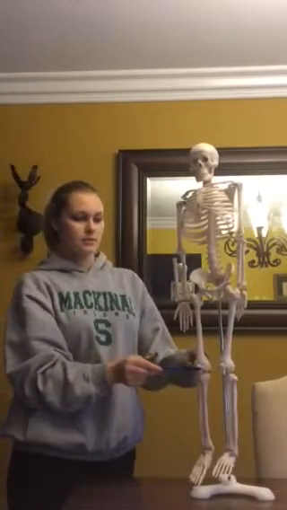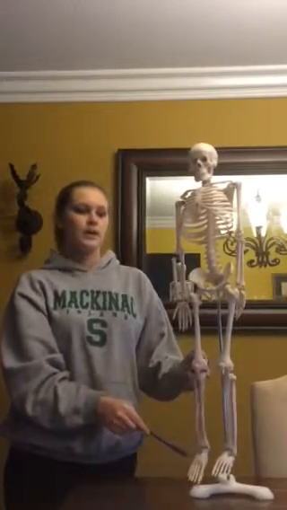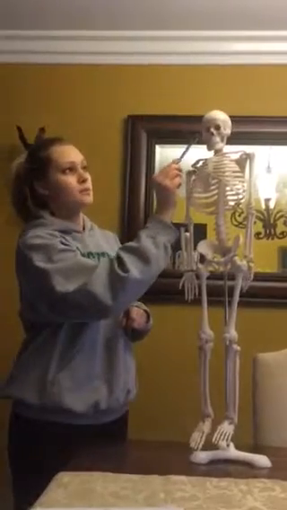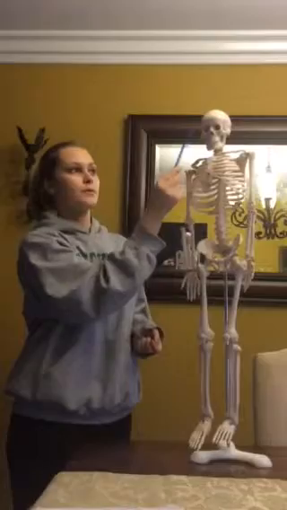Then your patella is going to be proximal to your tarsus, which is going to be your ankle. And the very last one is going to be that your ears, which would be right here, they're not on the skeleton, are going to be lateral from your nose.